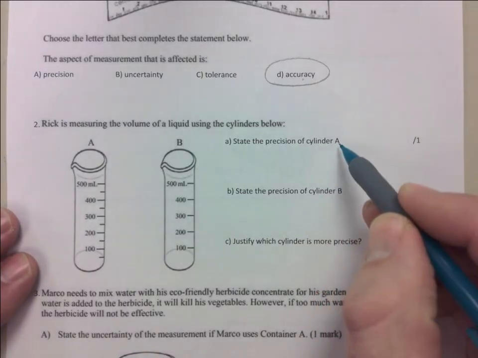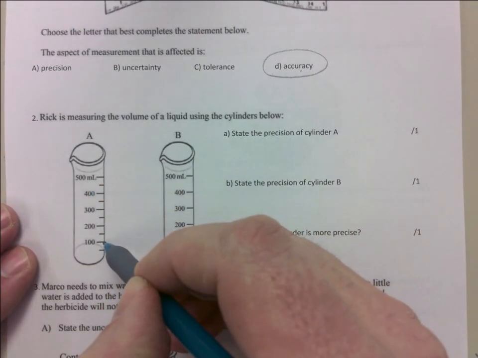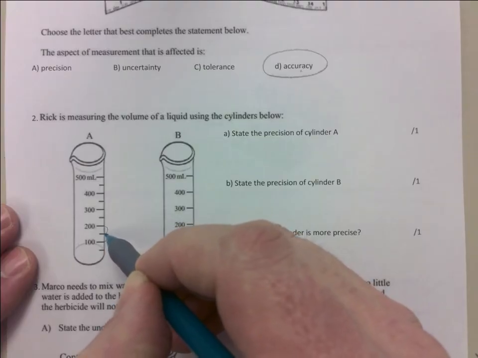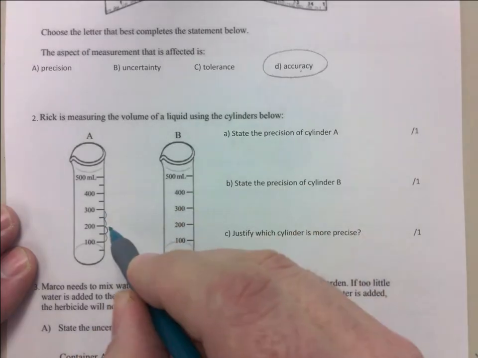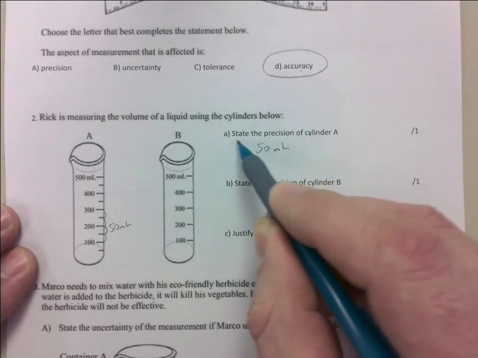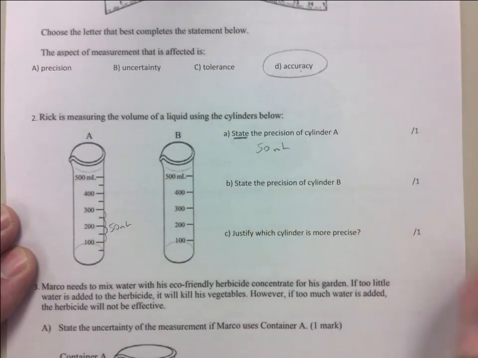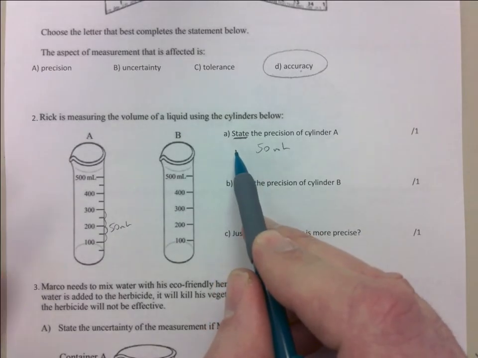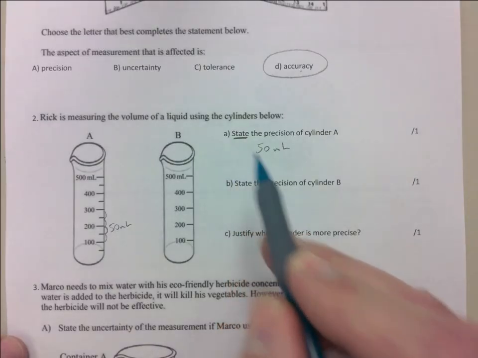State the precision of cylinder A. So what do we have here? I'm just guessing that it's 50. 50, right? That gets you to 150, 200, 250, 300. So it's 50 mLs. All you need to do, if the exam says state, you don't need to show any work. If it says calculate, you have to show work, okay?